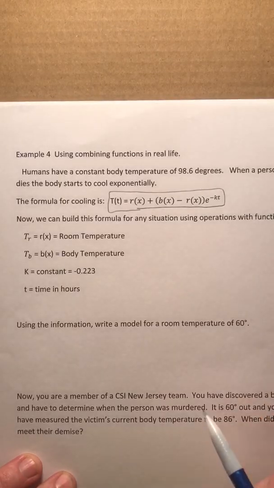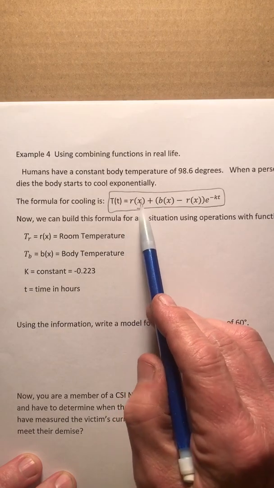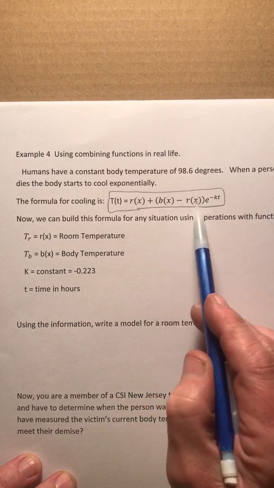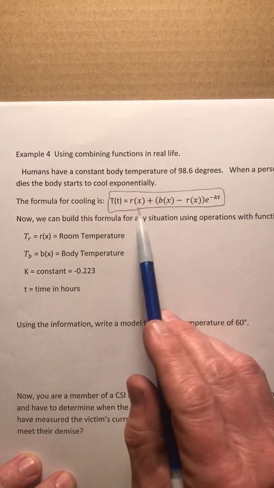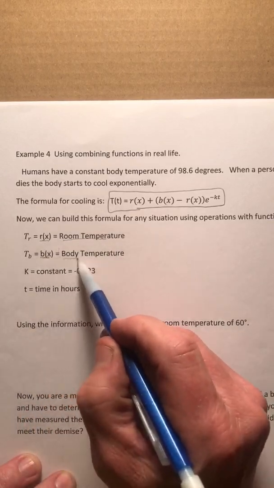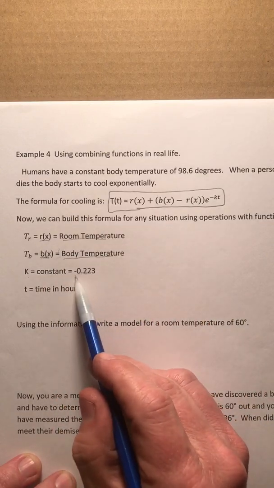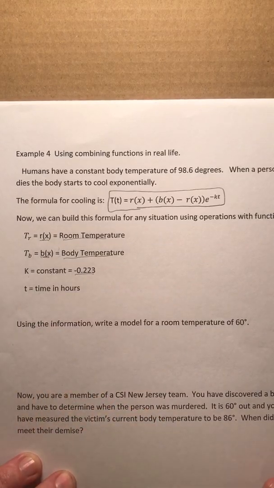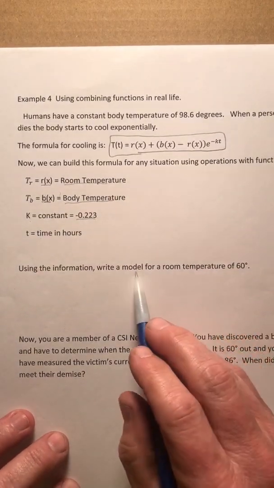Okay. So we have the temperature at any point in time is equal to r of x plus b of x minus r of x, and that's in parentheses, times e to the negative kt power. All right, so r of x happens to be the room temperature. B of x happens to be the body temperature. K, in that formula, is a constant, and it is equal to negative 0.223, and the t is the time in hours.